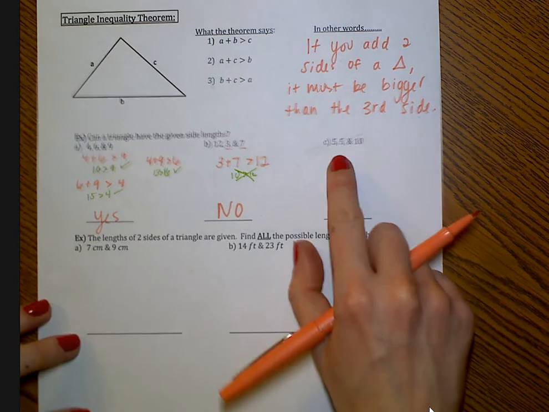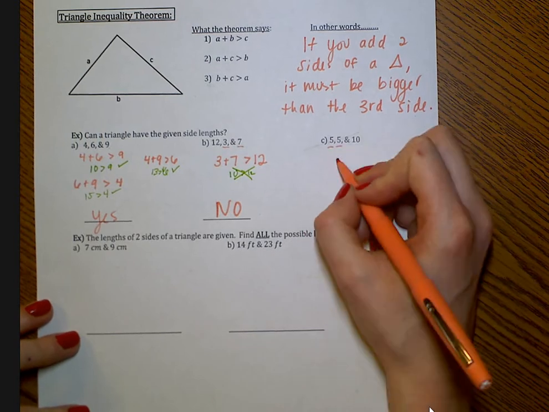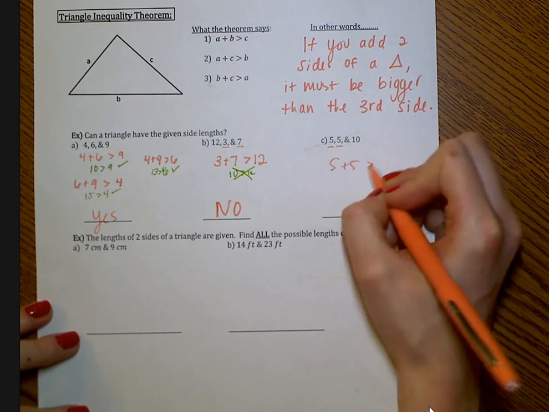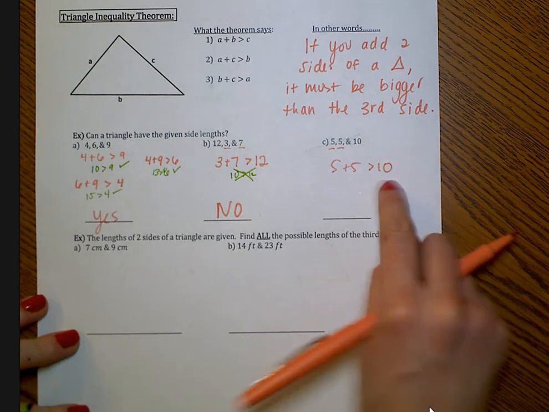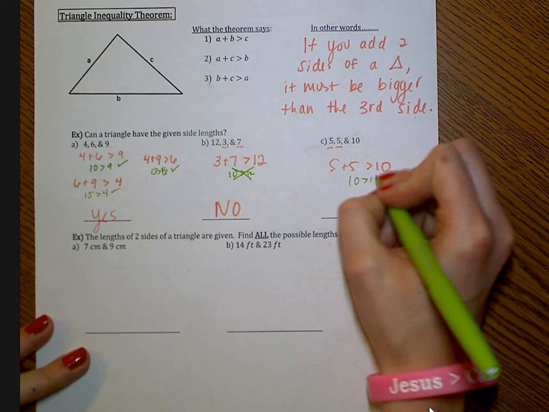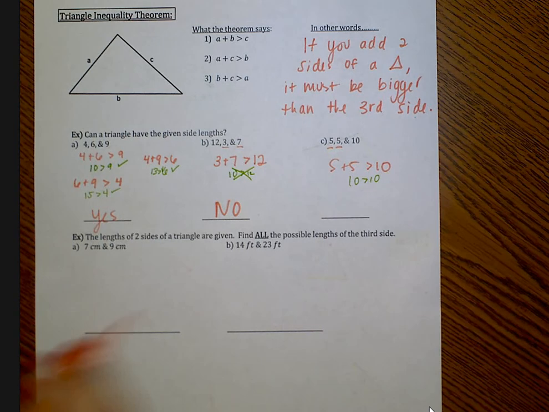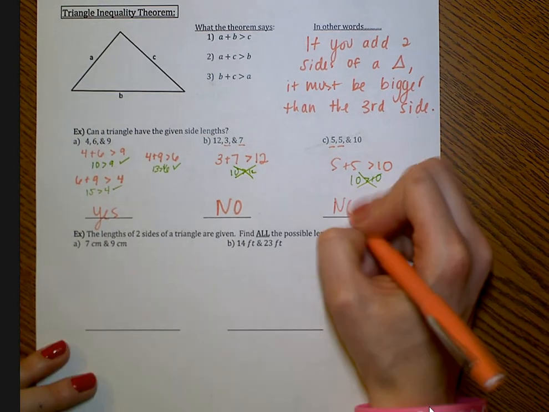Okay, if I look at this part C here, same thing. You only have to test the two smaller sides together, seeing if that's bigger than the biggest side. This one right here will tell you yes or no. And I see 10 is bigger than 10. No, that's not true. 10 is equal to 10, but it's not bigger. So right there, I know it's a no.